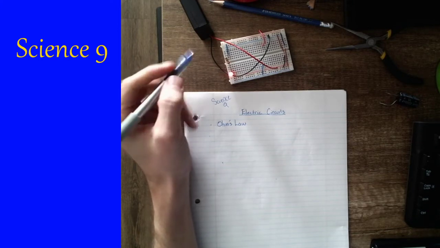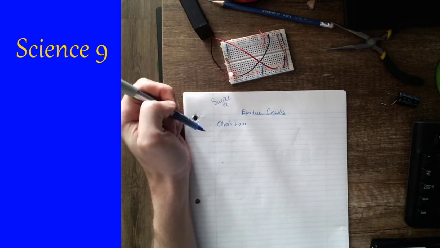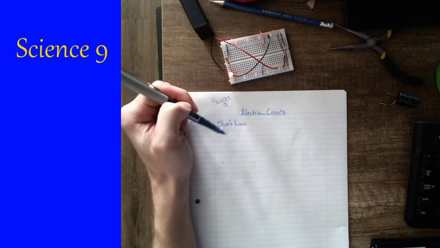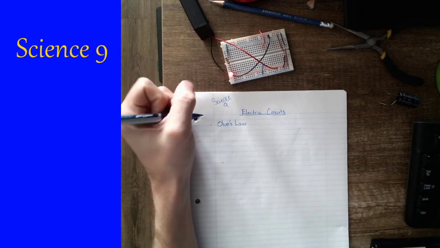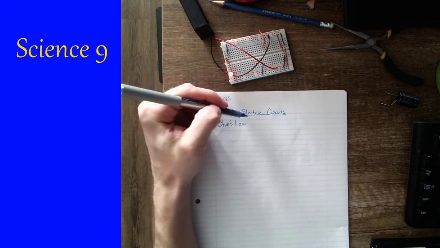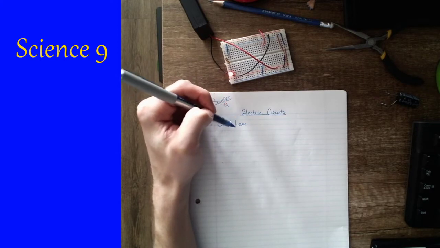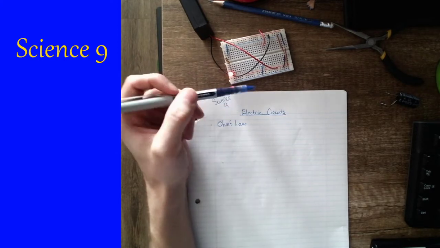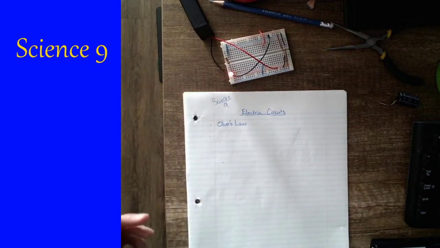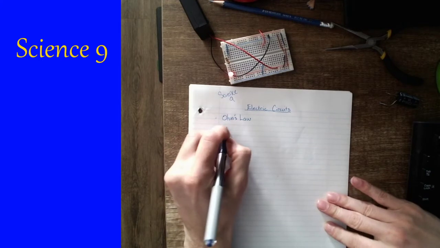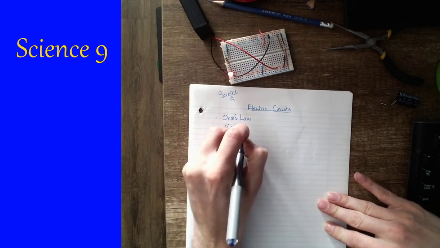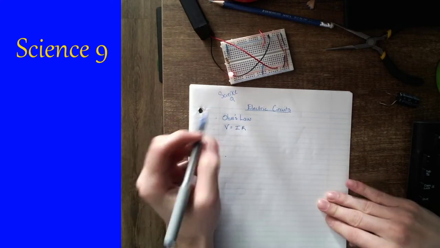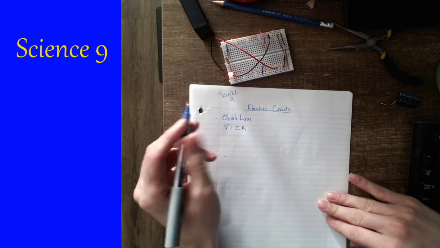I thought it would be good for us to go over some of the things that we were learning before we left a few weeks ago. And we're going to start with all the things that were really important for electric circuits. So we're going to begin with Ohm's law. And Ohm's law is the mathematical relationship between voltage, current, and resistance. So V is equal to I times R.